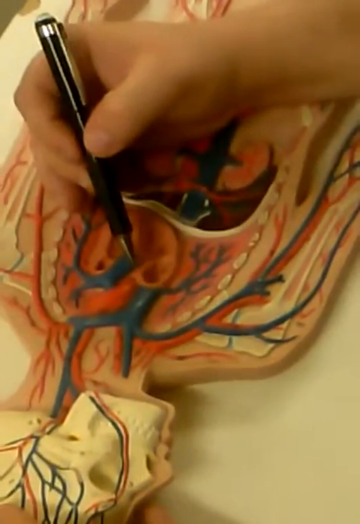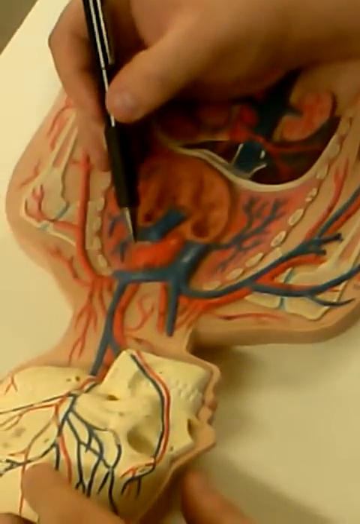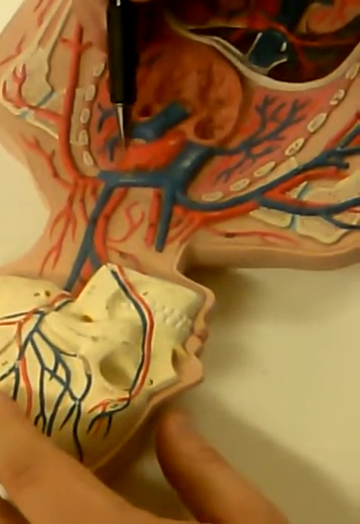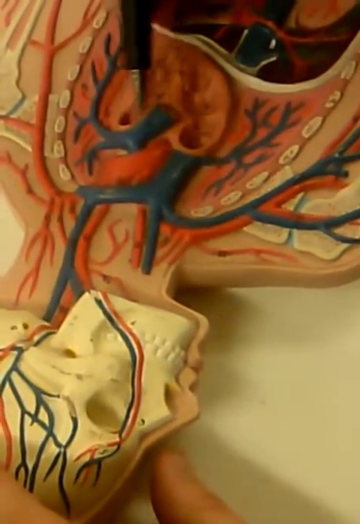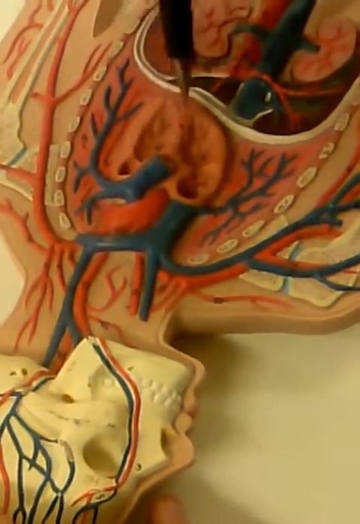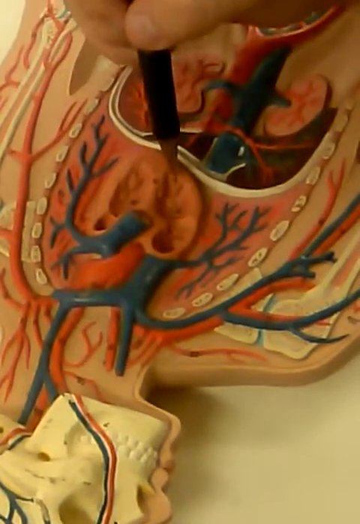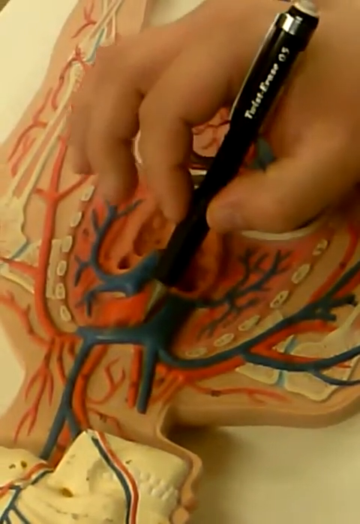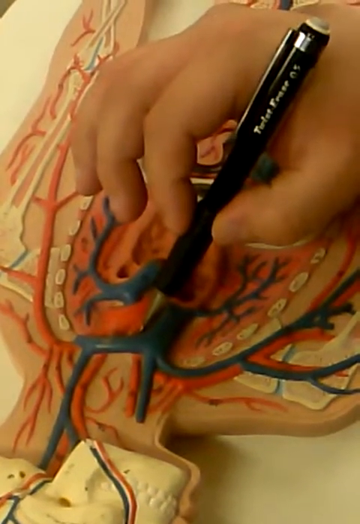Okay, so the major systemic artery coming from the heart is the aorta, right here. Okay, so the aorta arches over the heart like this. Behind the heart is the thoracic aorta, but you can't see it. Okay, but the first branch off the aorta right here, that's the brachiocephalic trunk.